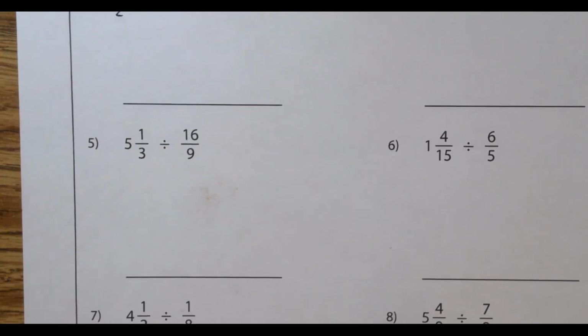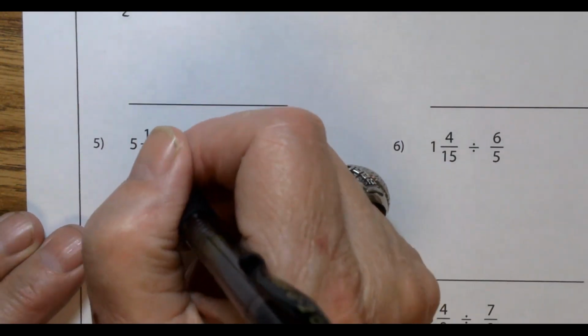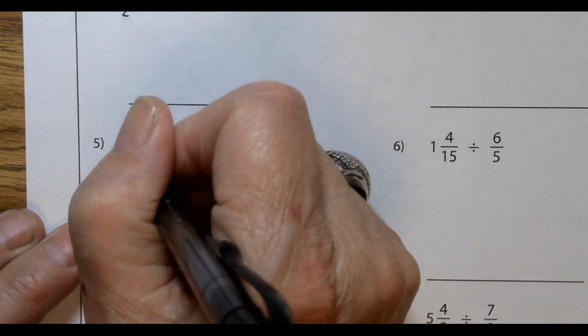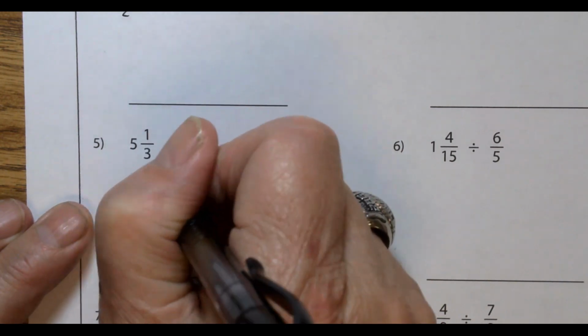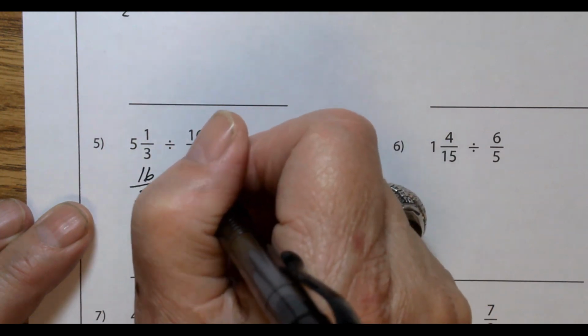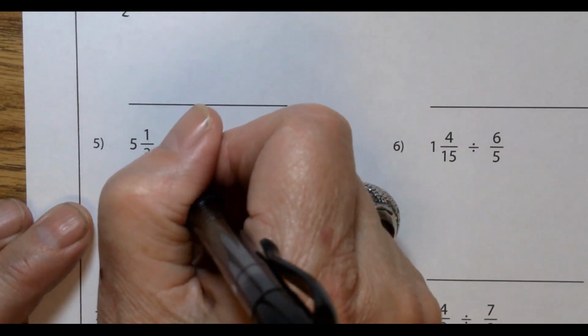So number 5, I have 5 and 1/3 divided by 6/19. I need to change this to an improper fraction. 3 times 5 is 15, plus 1 is 16, so that's 16/3 divided by 16/9. Now I'm going to do my keep, change, flip.